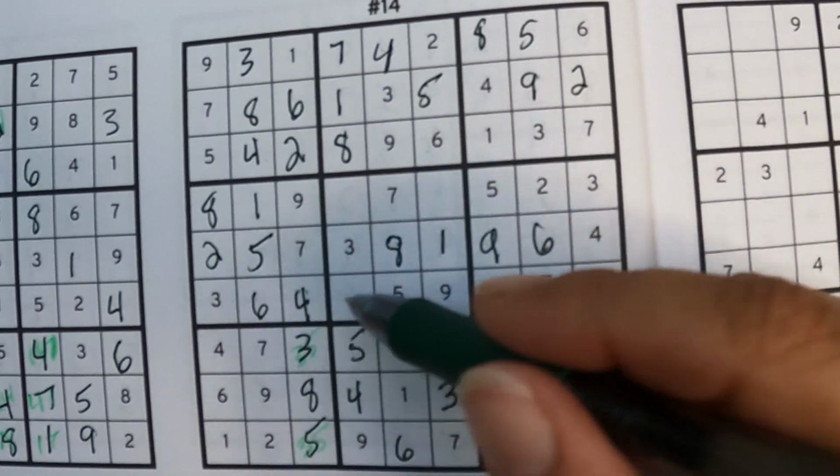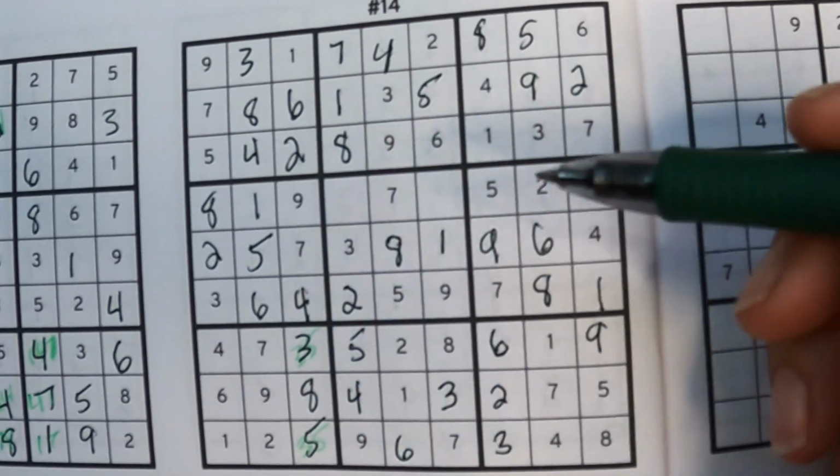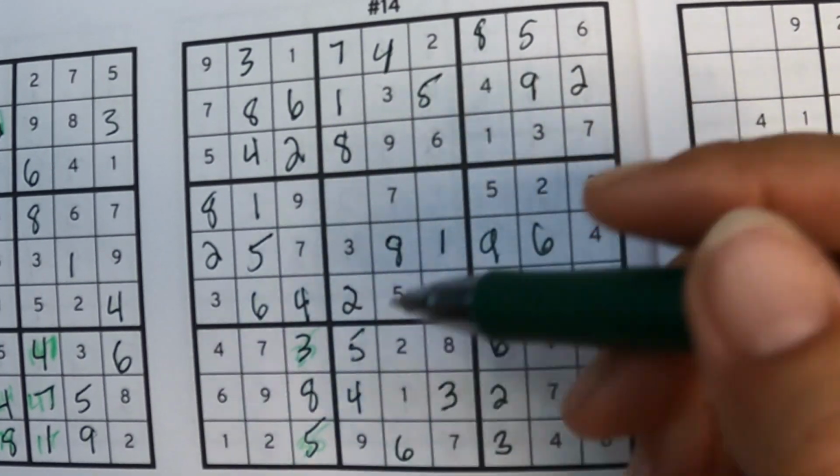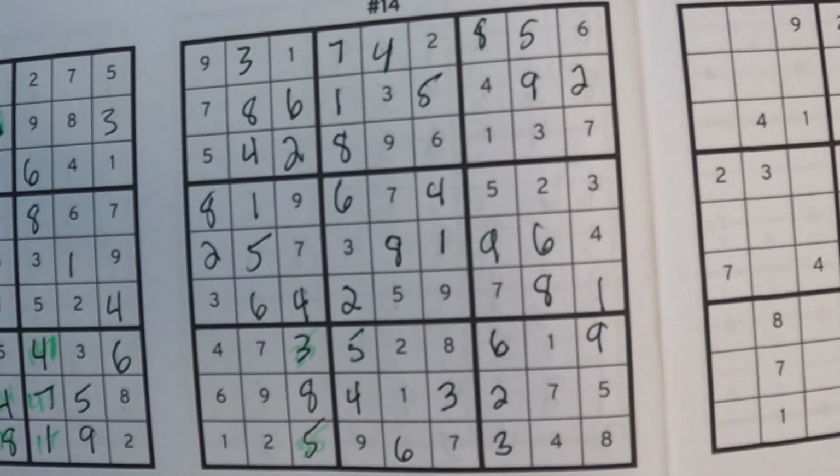For this row now, we're missing a 2. And for this box, we're missing 4 and 6. We've got a 4 here, so 6 and 4. And there we have it for today's puzzle.